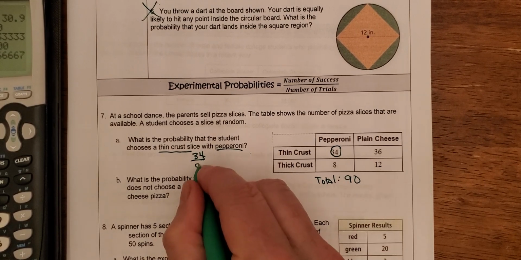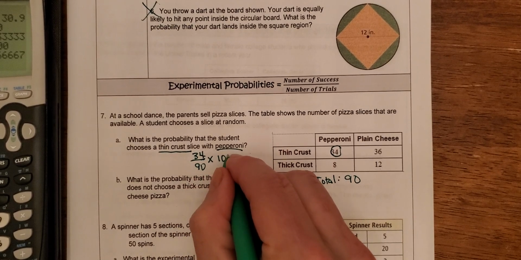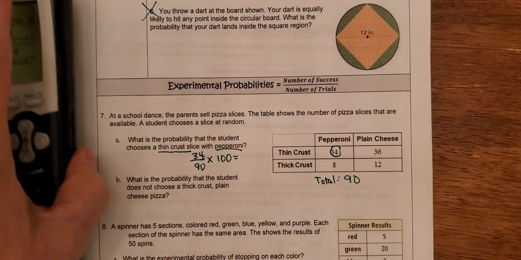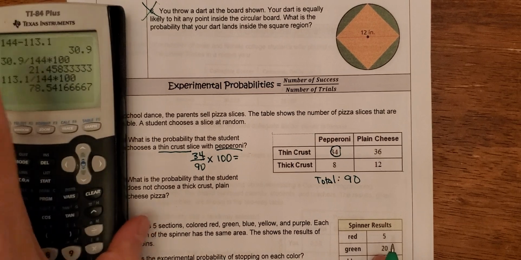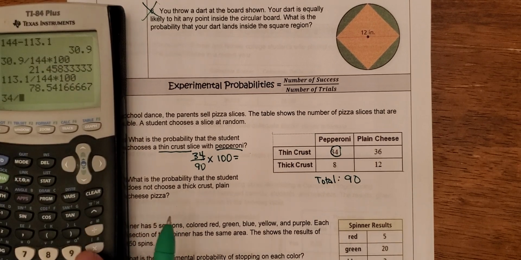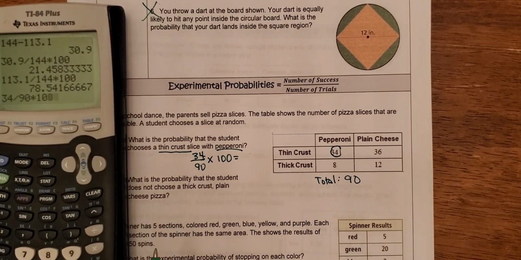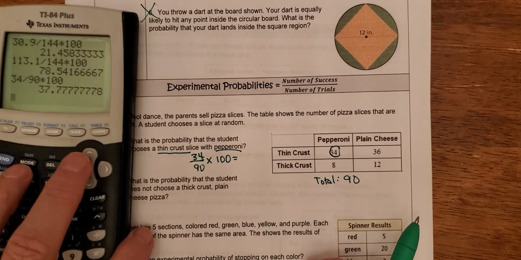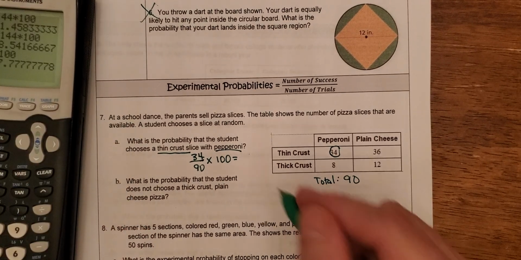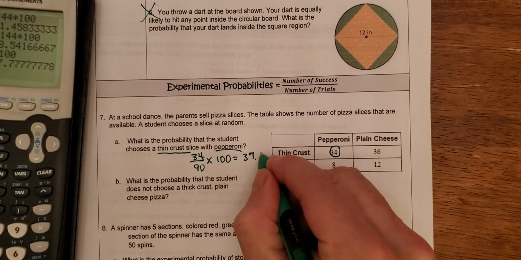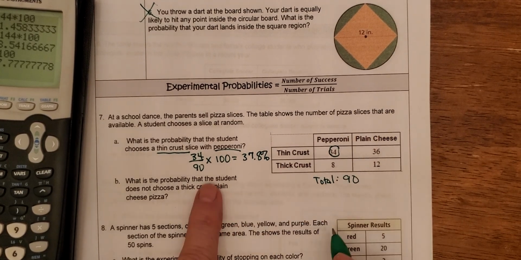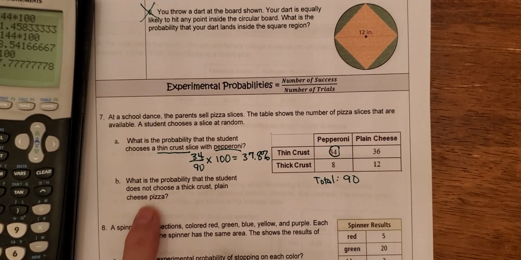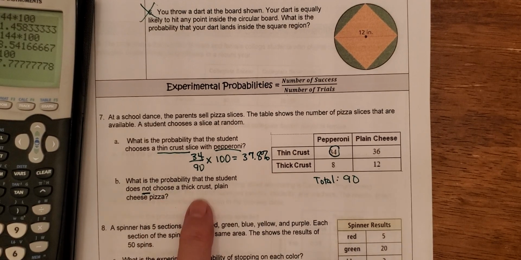So 90 will get put under here, and then you'll times by 100, and you'll know your percentage of the people that would get a thin crust pepperoni pizza. Okay? So 34 divided by 90 times 100 is 37.8%. Okay? 37.8%.